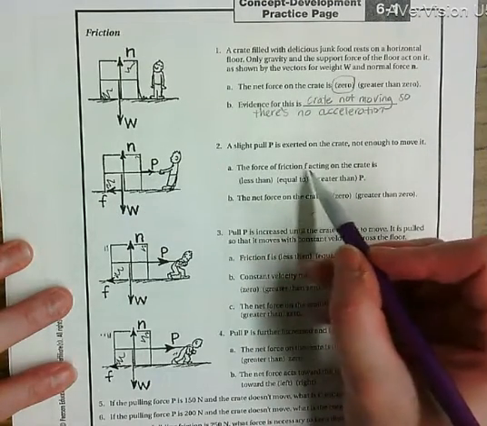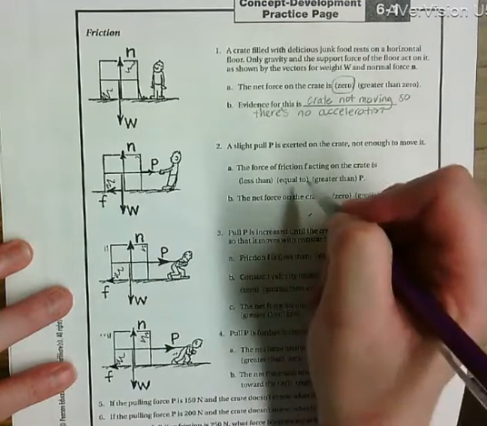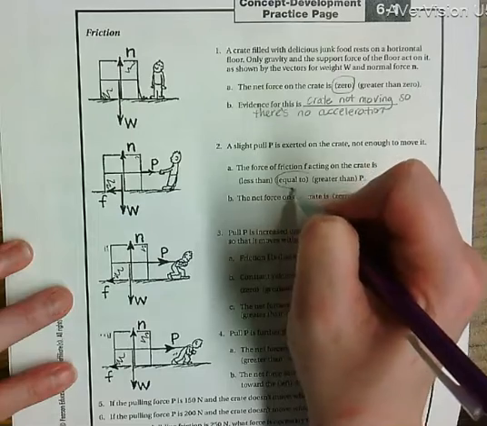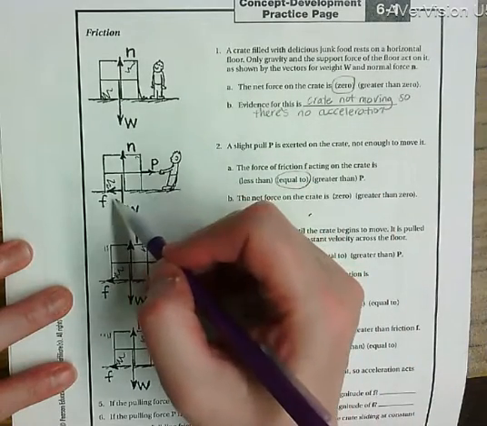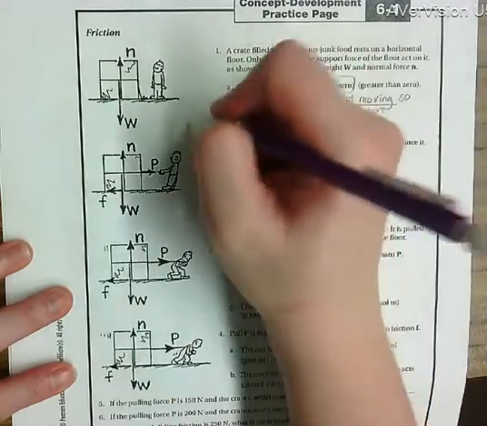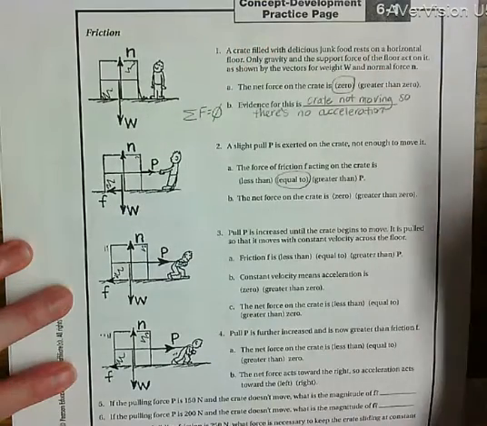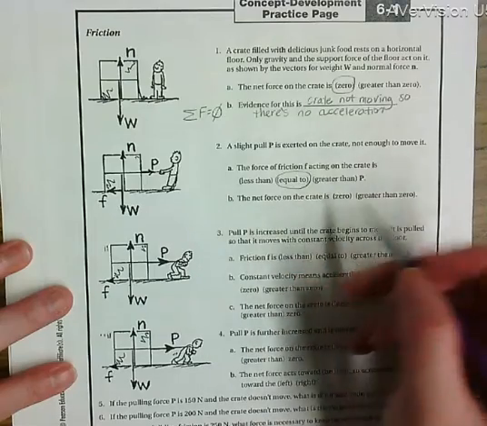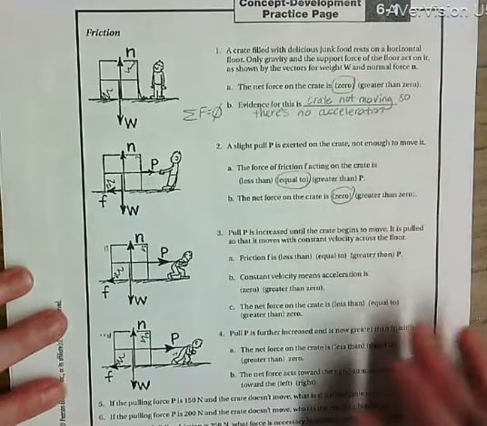So the force of friction acting on the crate is blank P. Well, it has to be equal to P, because again, this crate is not moving, so the sum of the forces has to be equal to 0. The net force on the crate is 0 because it's not moving.